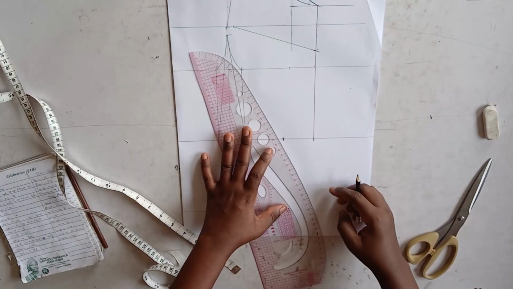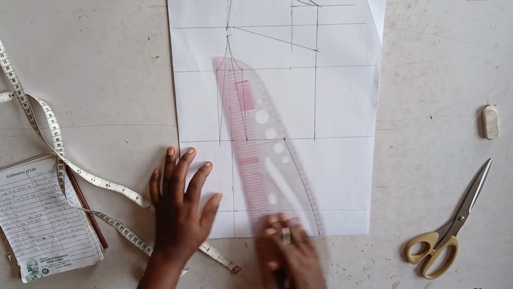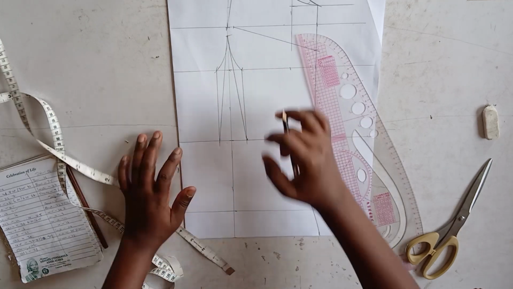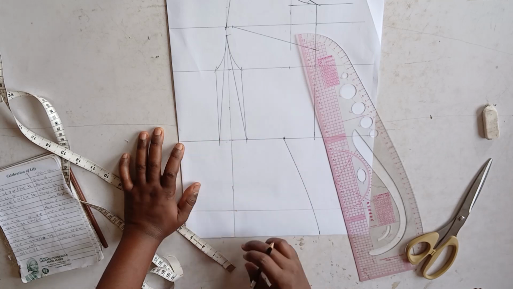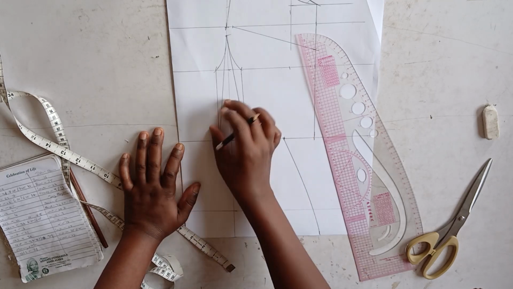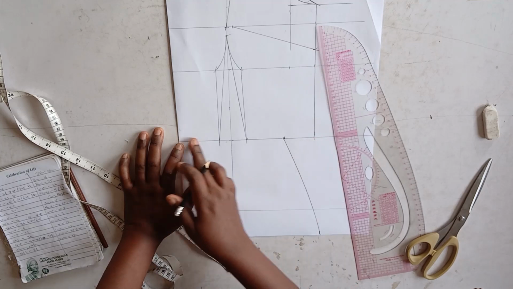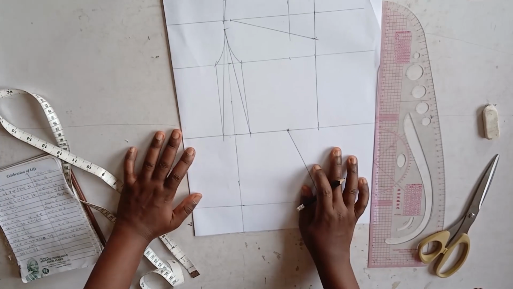I'll connect it together. So now this part, we are going to be separating it from the half length of the blouse. From the waist down, we are going to be separating it because it doesn't include that, so we don't have to cut it out together. So let's draw out our hemline.